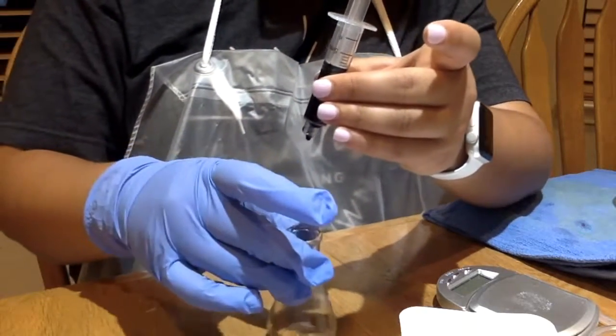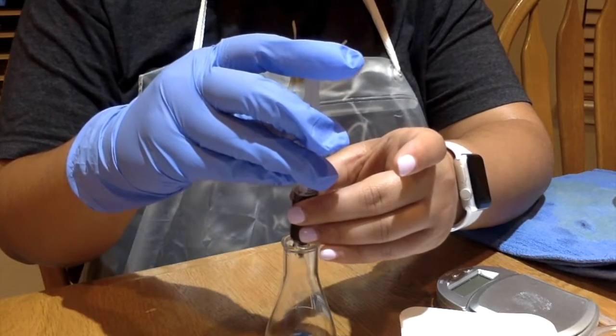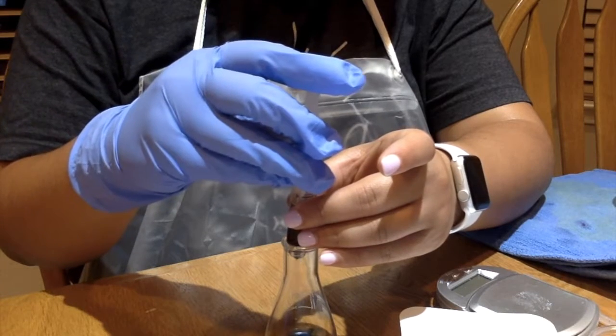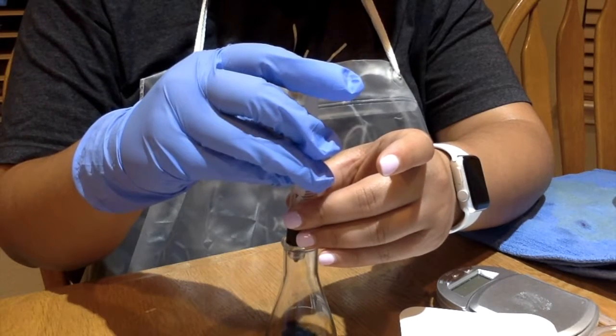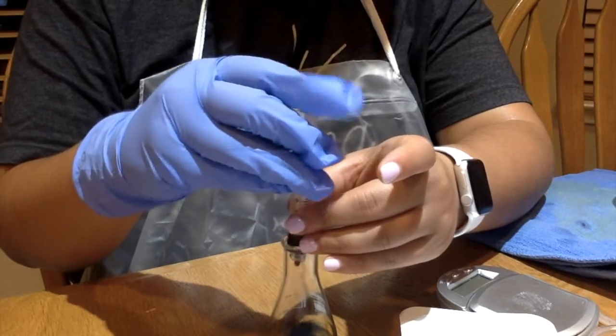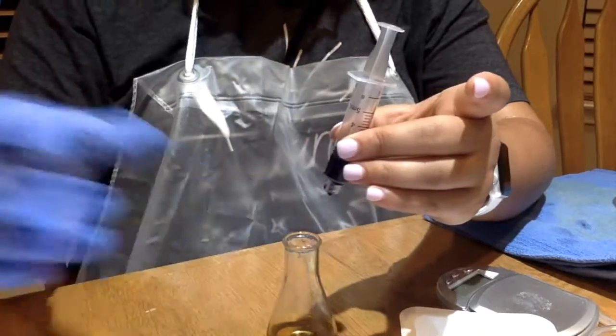Mix it up a little bit. Nope. Okay, so we have a color change that took almost most of the syringe for this test.